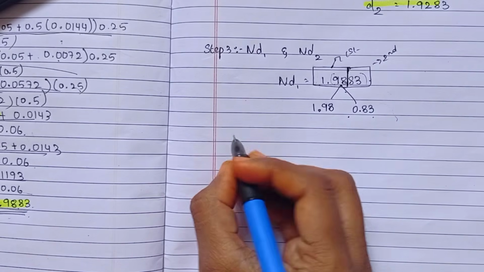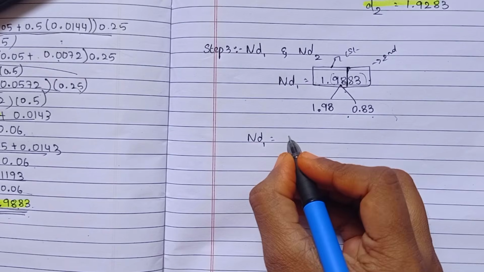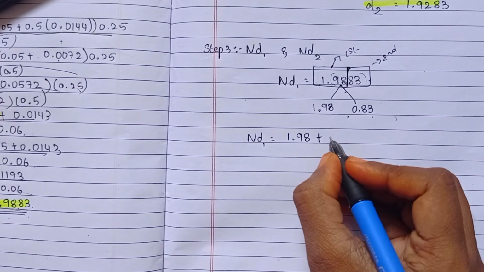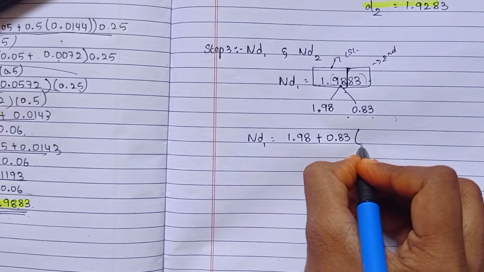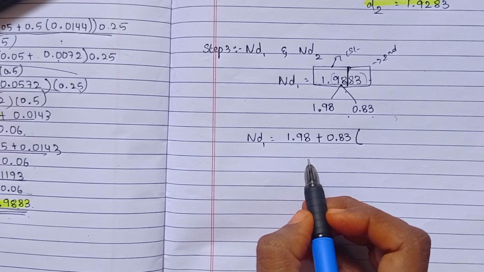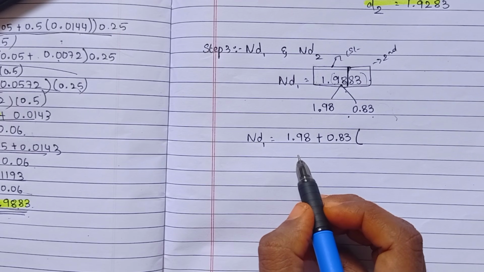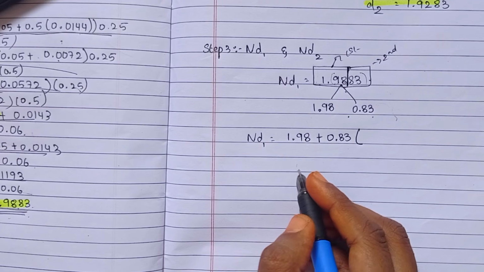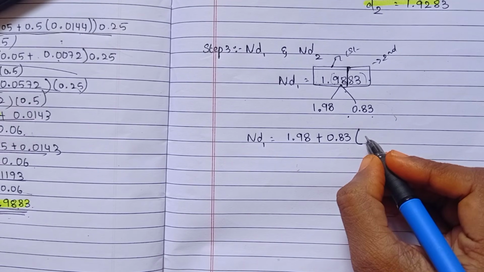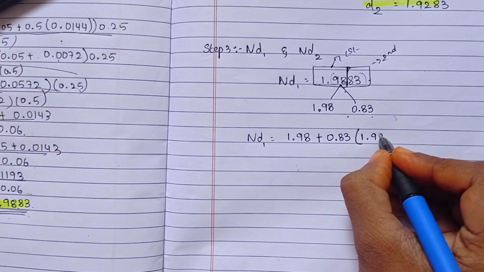Next I have to write like ND1 is equals to, first write this value 1.98 plus you write this value 0.83 into, so 1.98 add 1. So for 1.98 add 0.1 to this to make it as a greater one. So if I add 0.1 then it will be like 1.99.